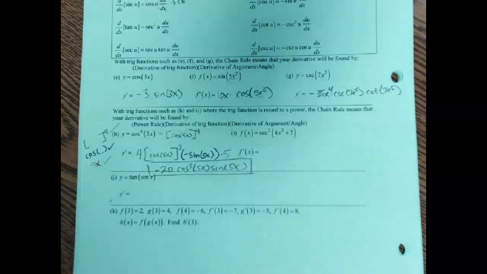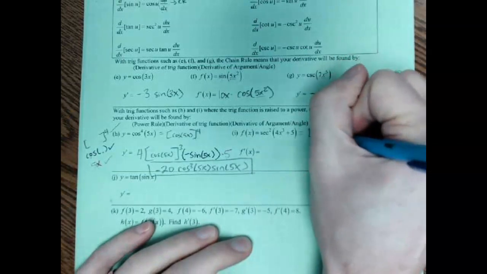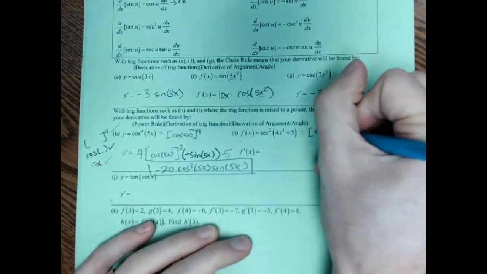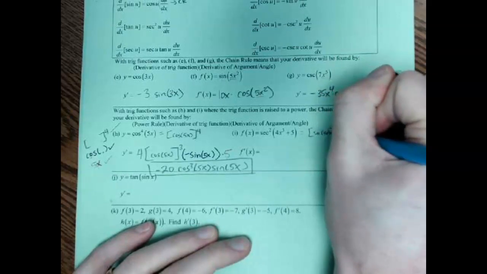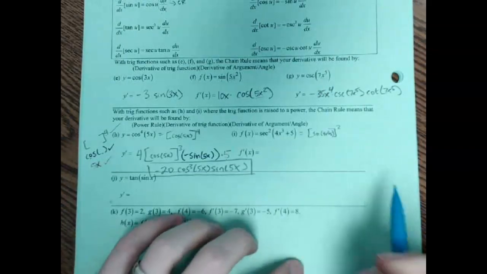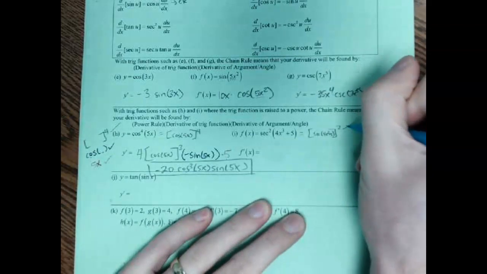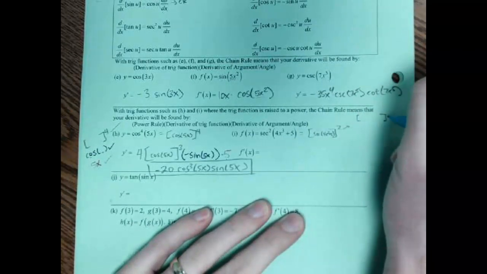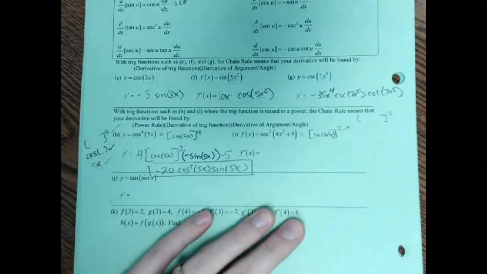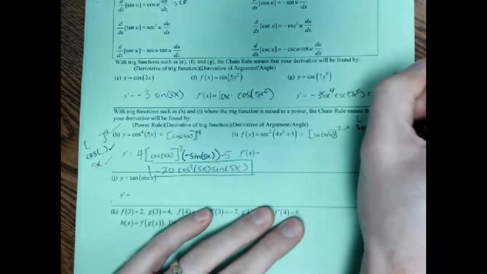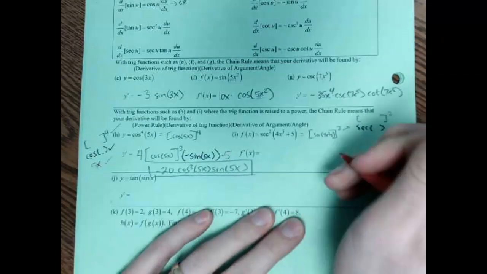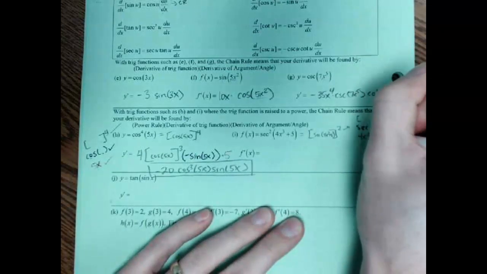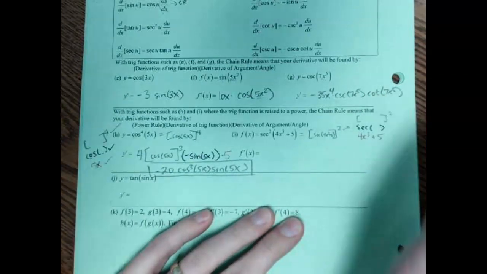Okay, next one. Here we go. I'm going to rewrite it. You have something getting squared, and that inside something is a secant of 4x cubed plus 5. Sorry, I started writing that really small. But hopefully you can see the decomposition. You've got the outer framework, which is something squared. And then you have that middle function, which is the secant. And then you have that innermost piece, which is the 4x cubed plus 5. So this one's a 3-layer composite.